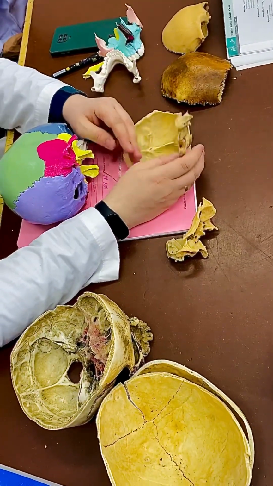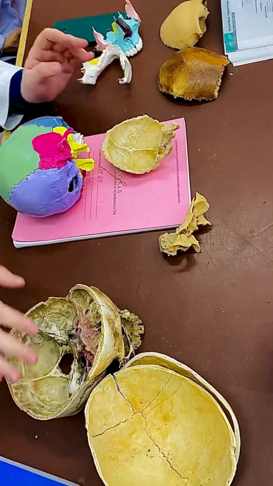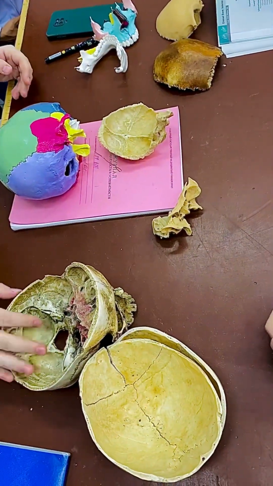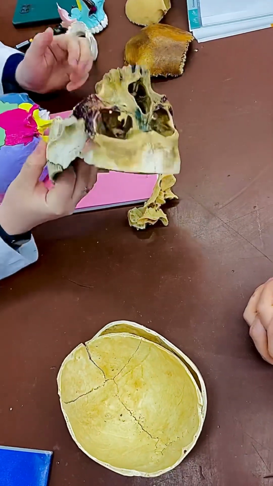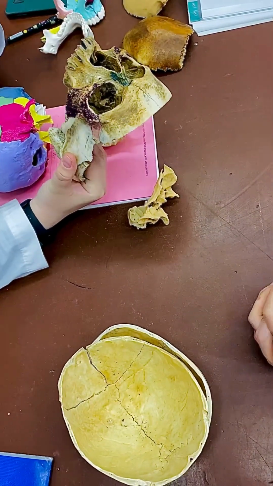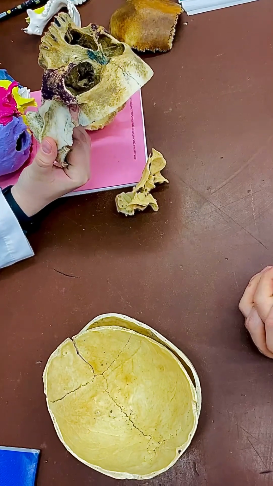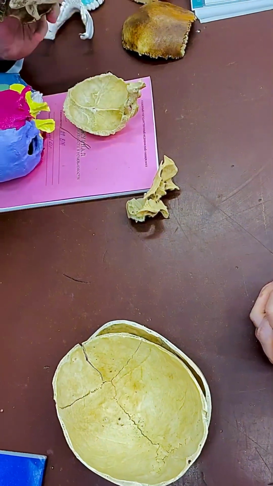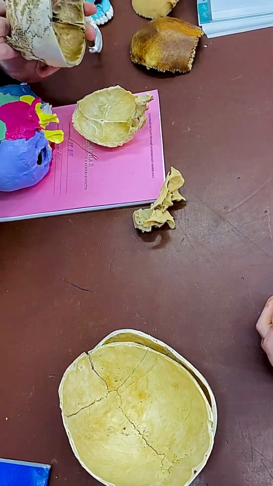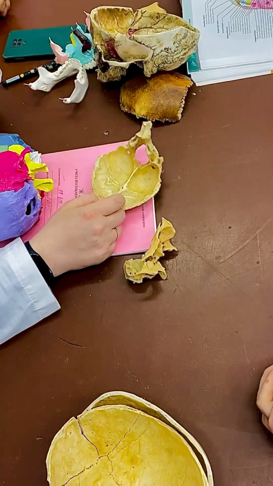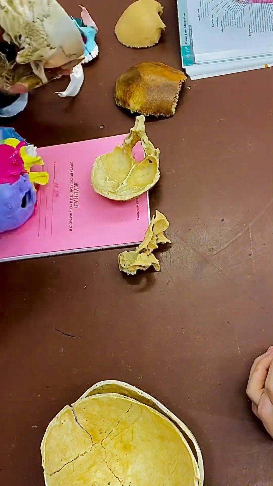I have a question for you. Let's imagine the situation that you suddenly have swallowed a 5 ruble coin. Will it pass through this foramen magnum or not?